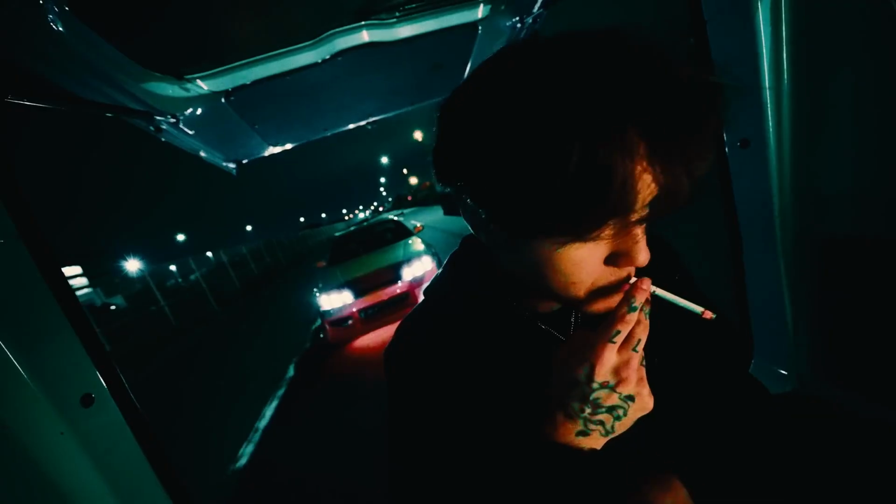Today I will show you how to make this glowing particle transition.